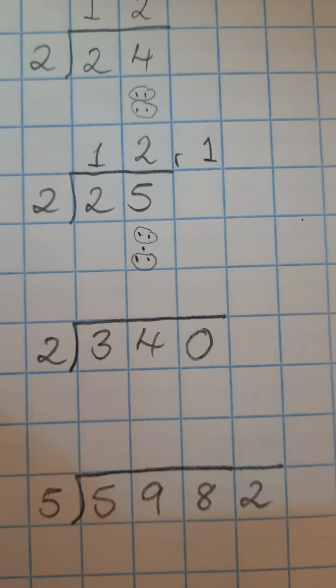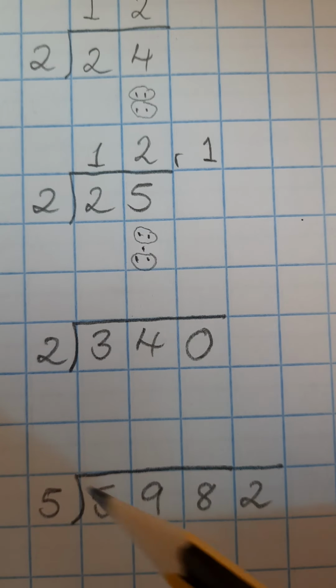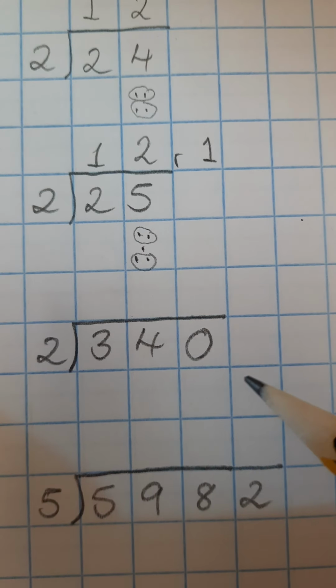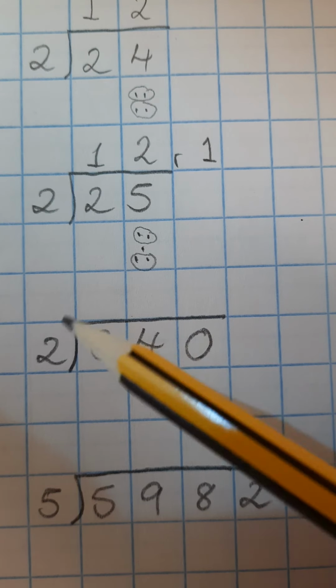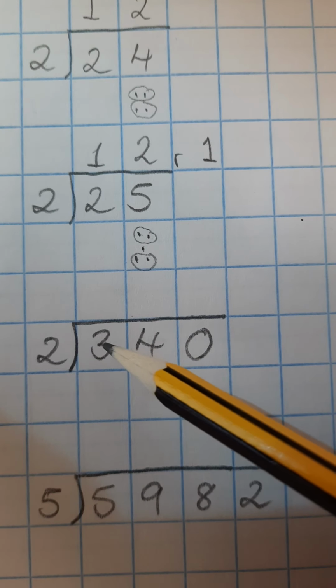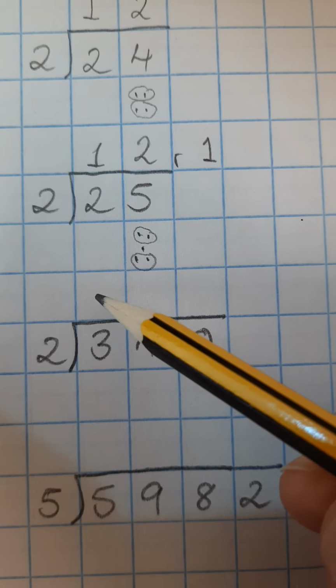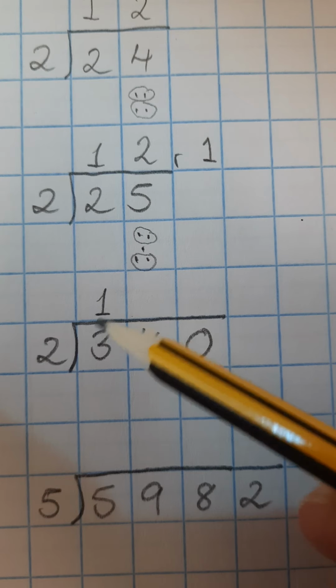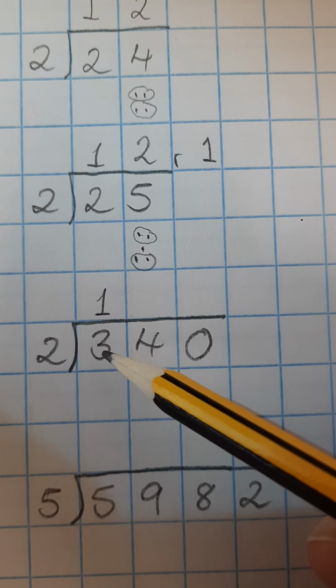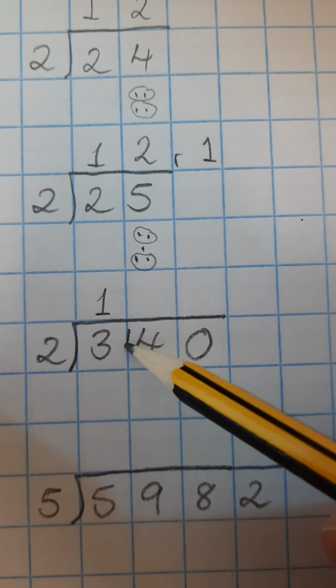Now, if we progress this further, with the next calculation, we have a slightly bigger number. And so here we see how many groups of 2 go into 3. Well, we can see that 1 group goes in, but there is a remainder because 2 doesn't go exactly into 3. So here we now have to carry this over.